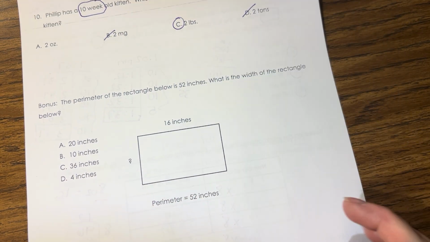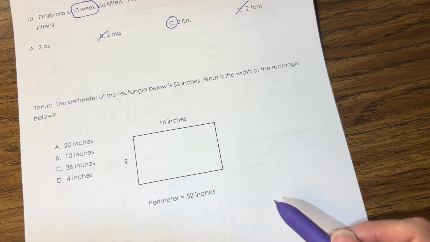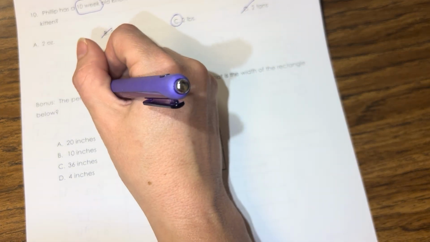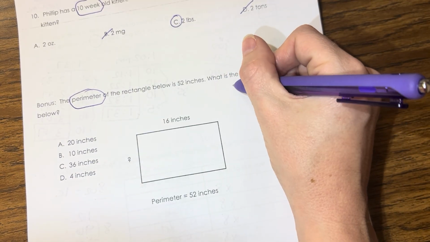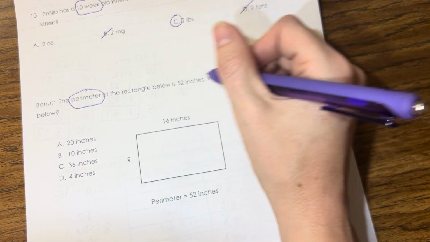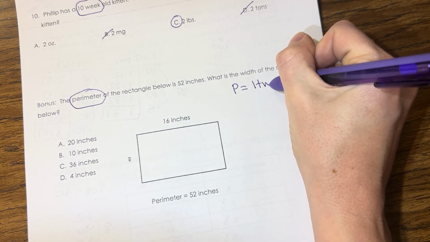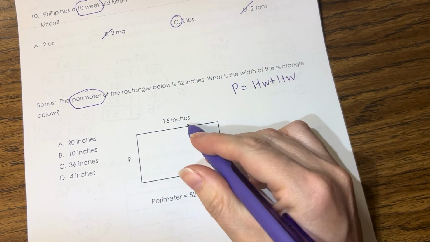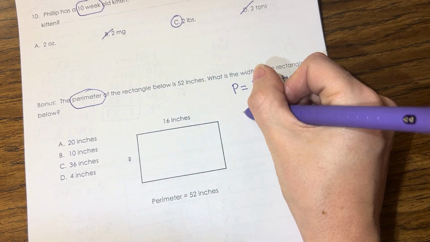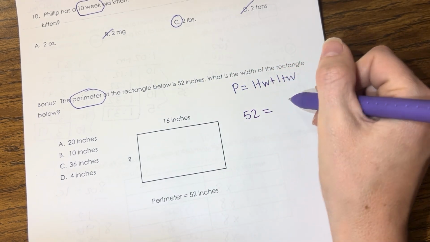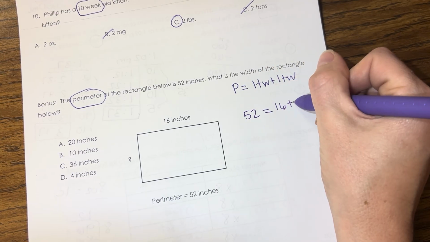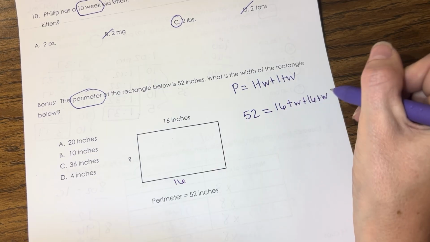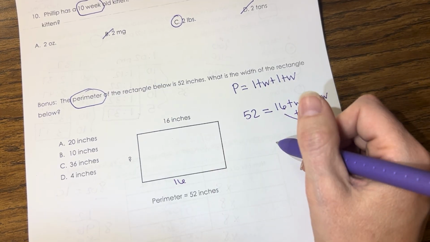And then the last one says the perimeter of the rectangle below is 52 inches. What is the width of the rectangle below? So we know the perimeter. This is a rectangle, so to find perimeter, length plus width plus length plus width. Okay, so we know the perimeter and we know the length. So we're going to plug in the numbers that we know. So 52 equals 16 plus, we don't know the width, so if this is 16, this is 16, plus 16 plus W.